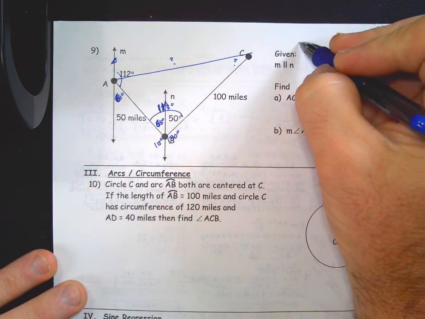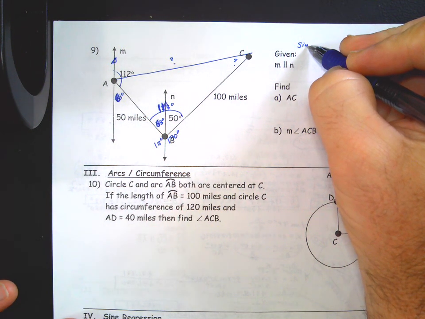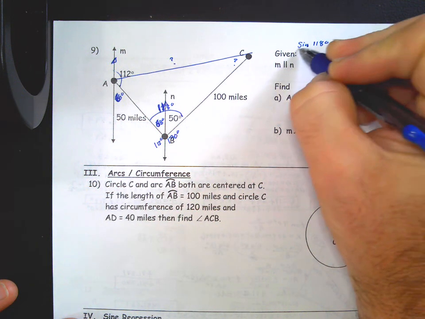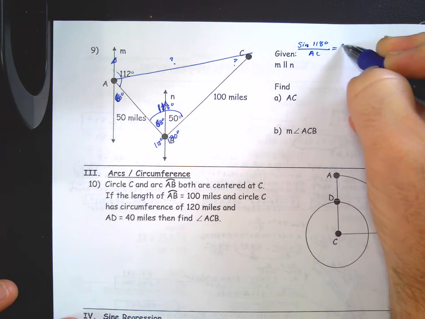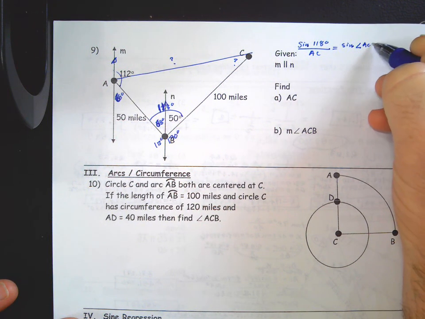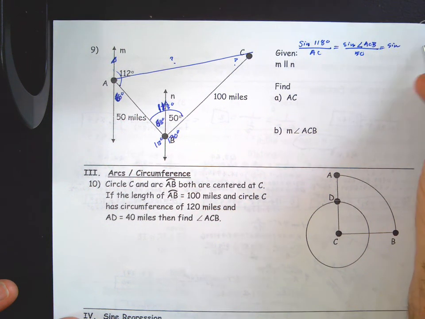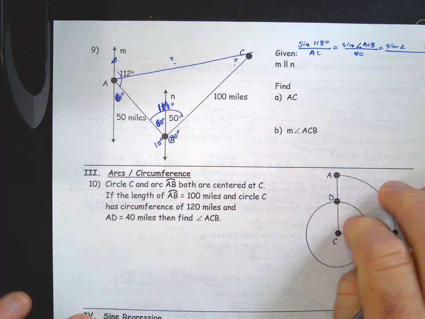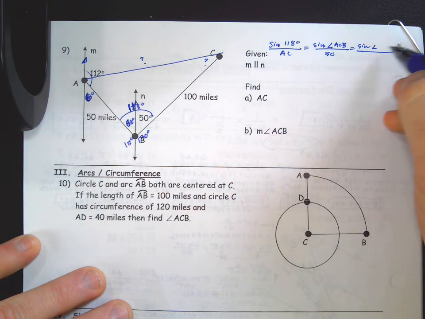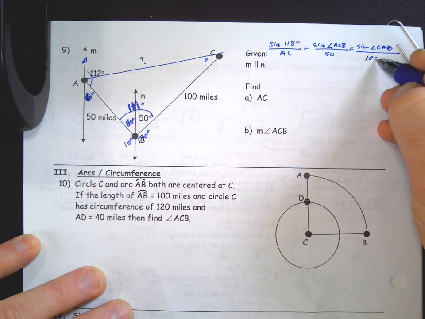So sine of this angle, 118 degrees, over AC, which is one thing to try to find, equals sine of angle ACB over 50 equals sine of angle, let's see, what's this angle? CAB, I guess we call it, over 100.